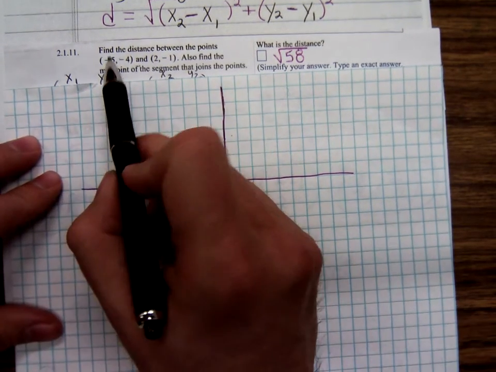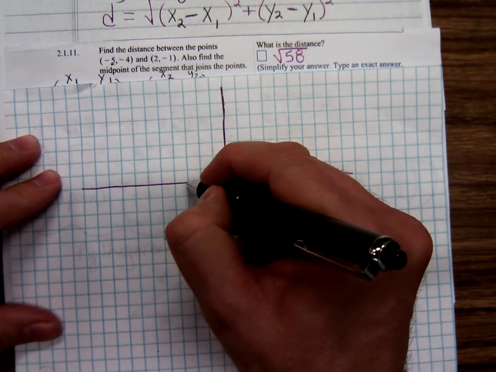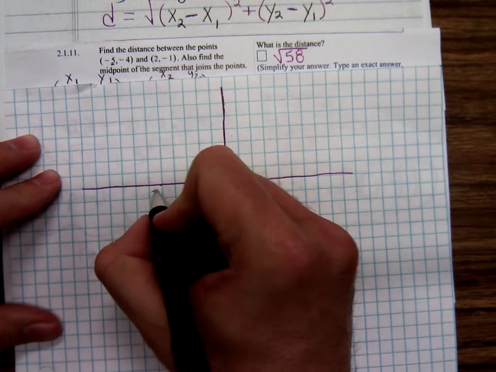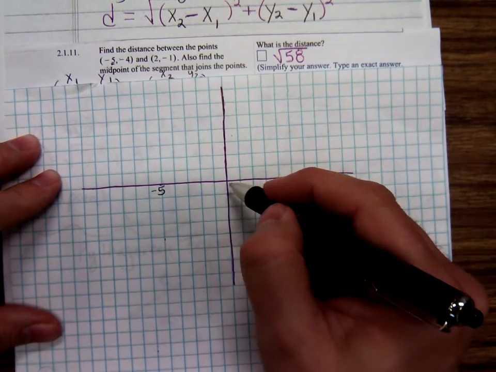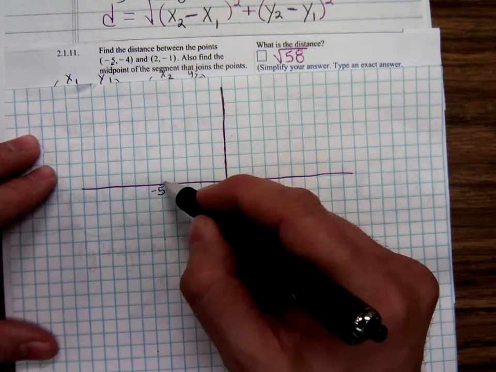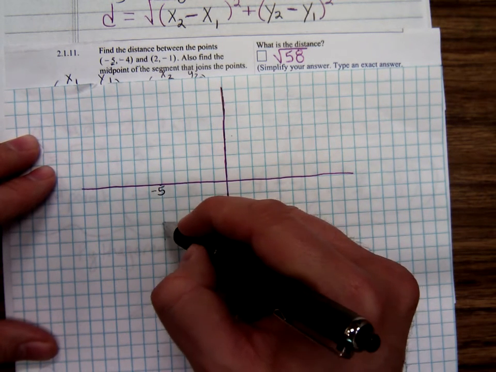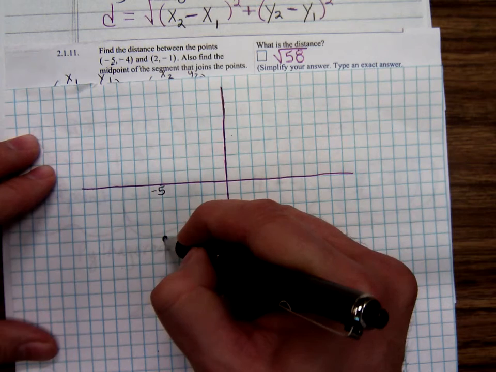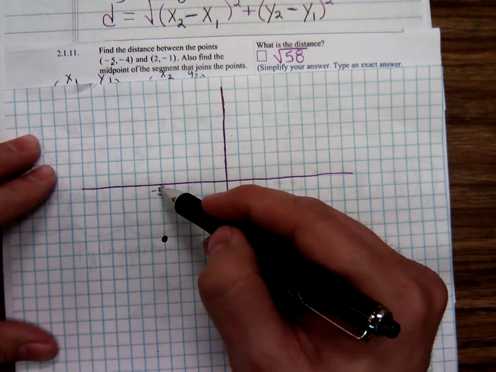and I'm going to plot each of these points. Left 5, 1, 2, 3, 4, 5. I'm plotting the point -5, -4. That means starting at 0, move left 5 and down 4. Right here, this point is left 5, down 4.